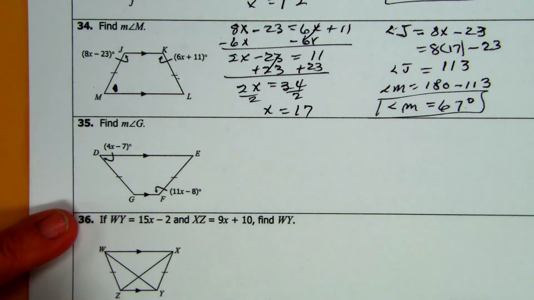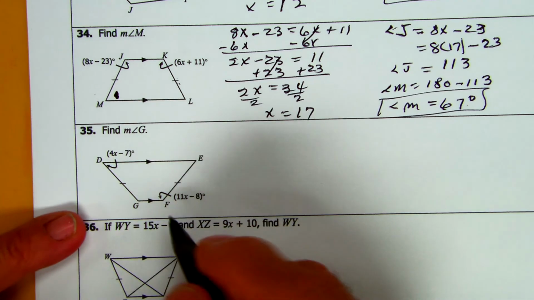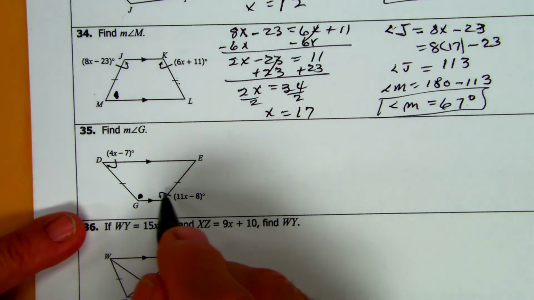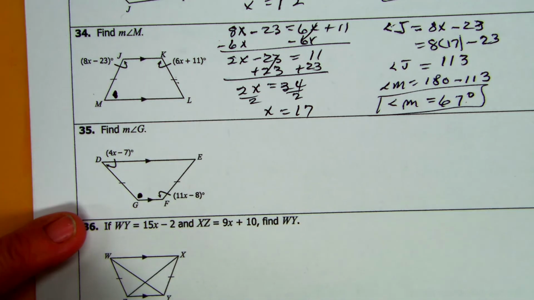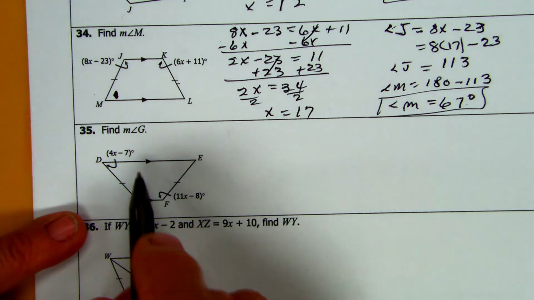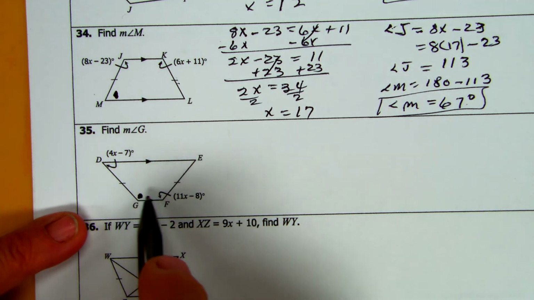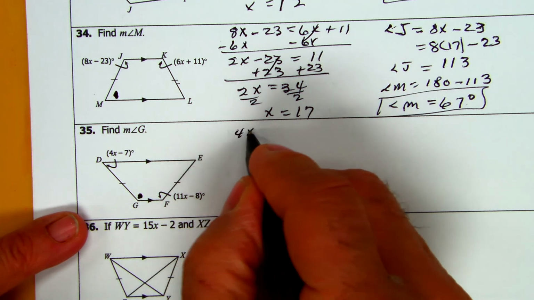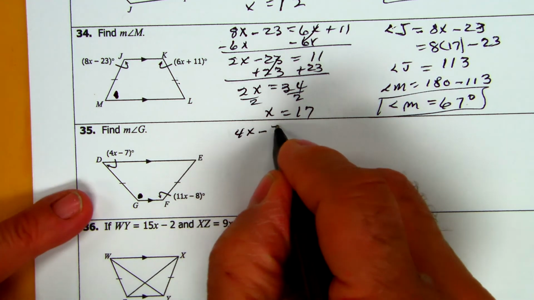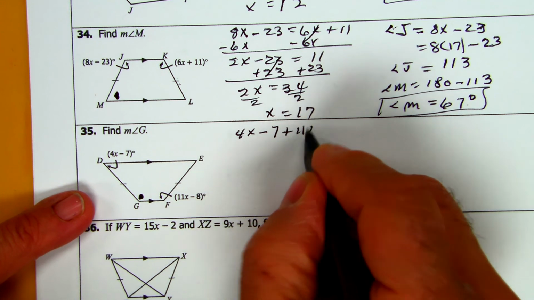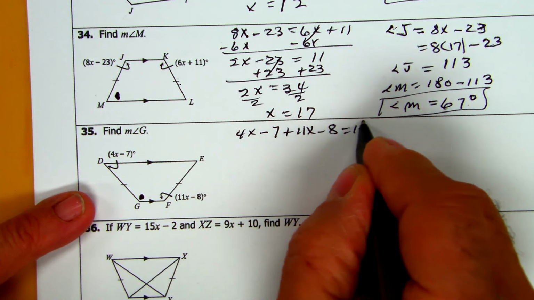Okay, problem 35. Find the measure of angle G right here. So if we find F, G is congruent to it. Now these are opposite angles, so these are supplementary. All right, so we have 4x minus 7 plus 11x minus 8 equals 180.